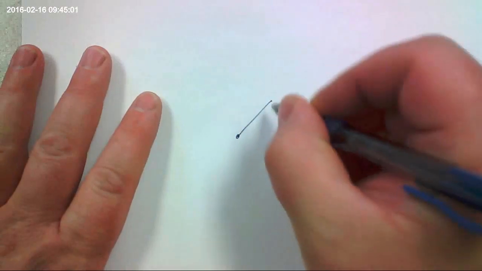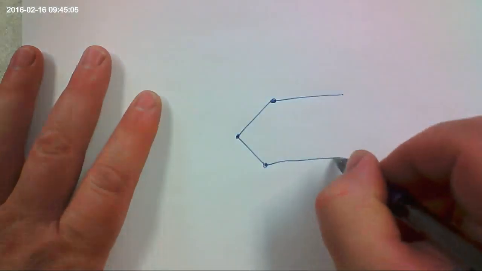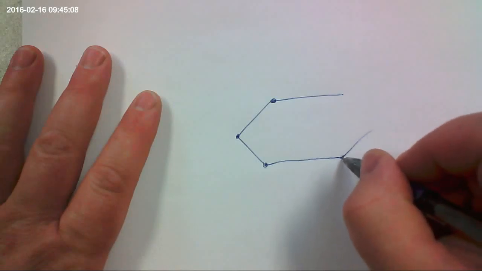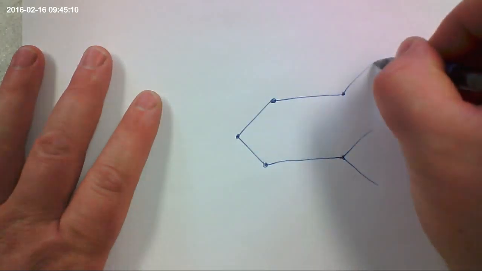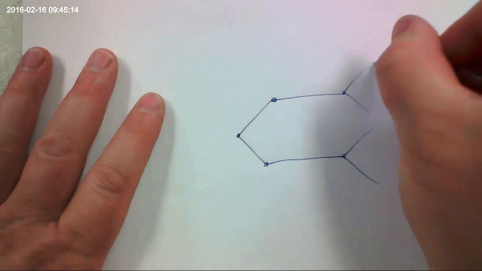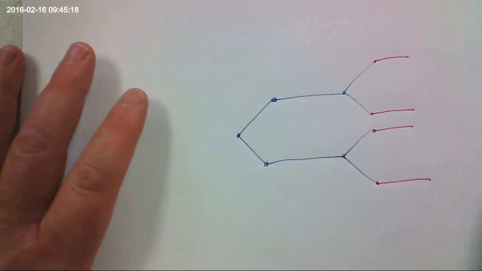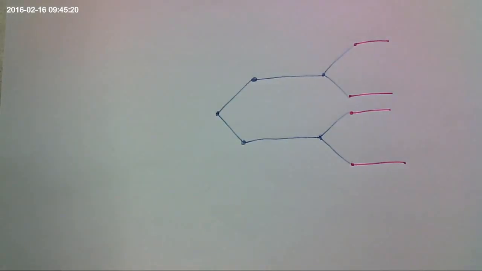Let me see if I can help you guys out with the hard part. We need a situation. We're going to have a tree diagram right here. So let's say we've got our first choice. And we'll go ahead and make it prettier. Looks like a rocket ship.